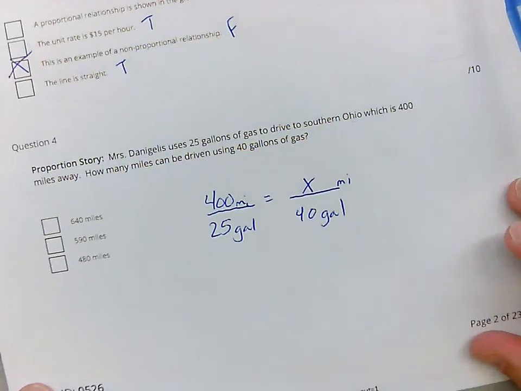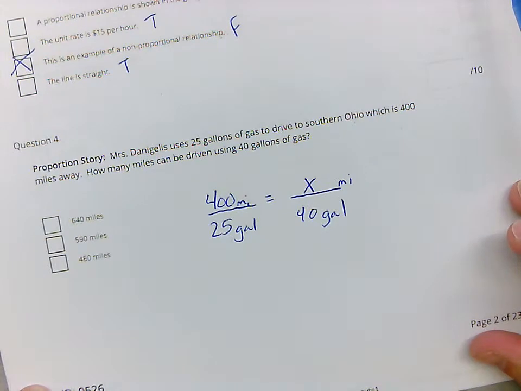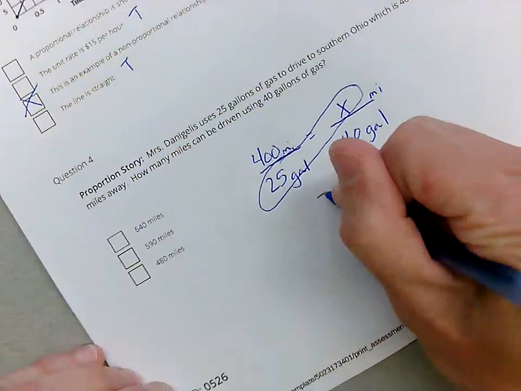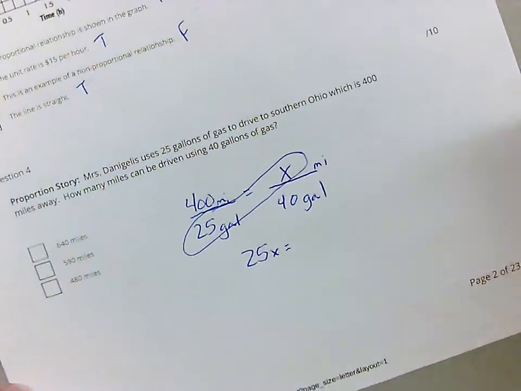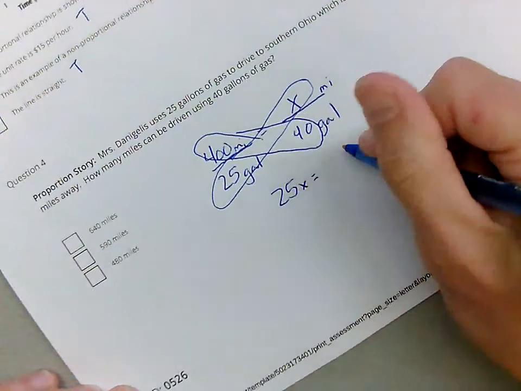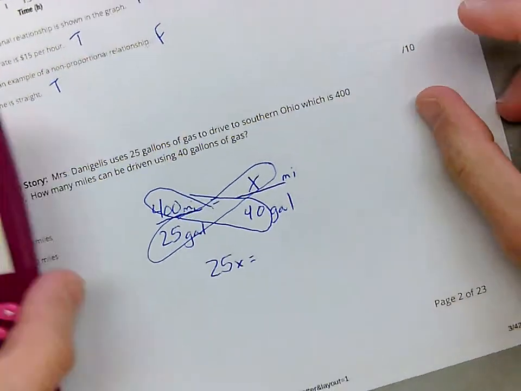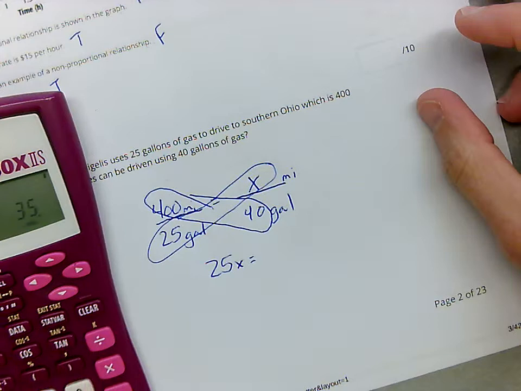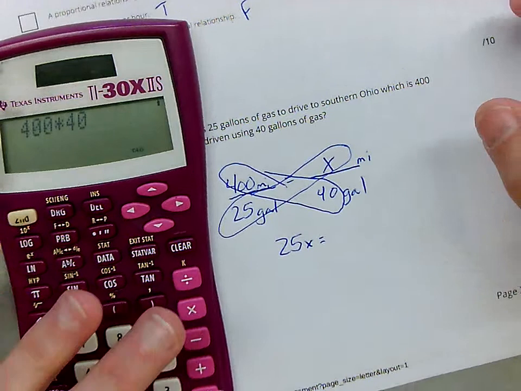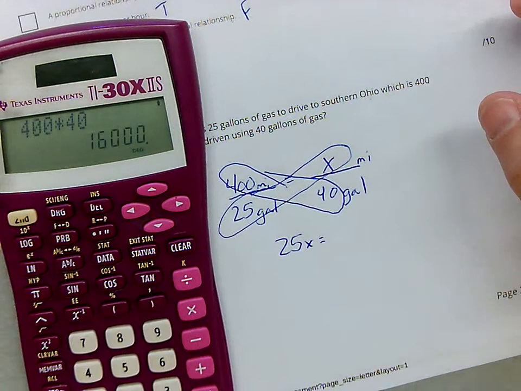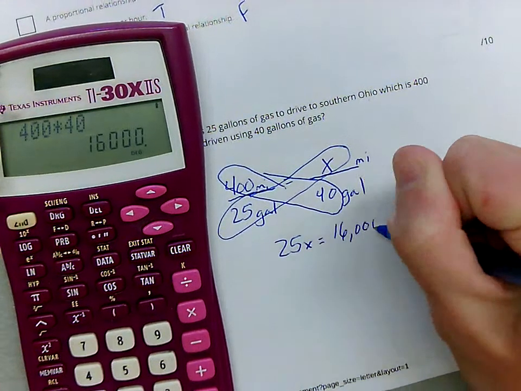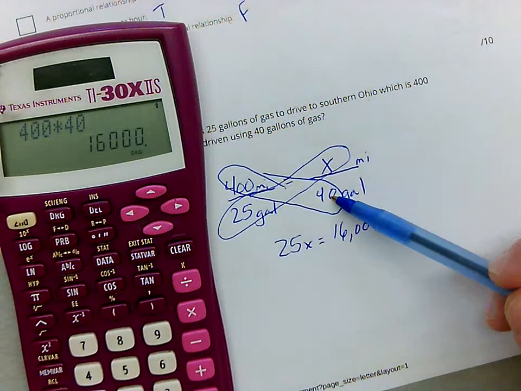And so here, this is an example of a proportion that we're actually going to cross multiply and divide. We're going to use that butterfly method. Okay, so we're going to do 25 times x equals, and then the other direction here, we're going to multiply 400 times 40. Actually, do that right here. So 400 times 40. We're looking at 16,000. And you multiply 400 times 40 in this direction.